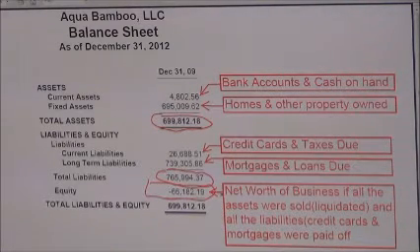Now what that means is the net worth of the business. If all the assets were sold or liquidated, that's all the assets. Remember, if the bank accounts were closed out, the homes and property were sold, what we'd have left is simply cash. We'd have $699,000 of cash.